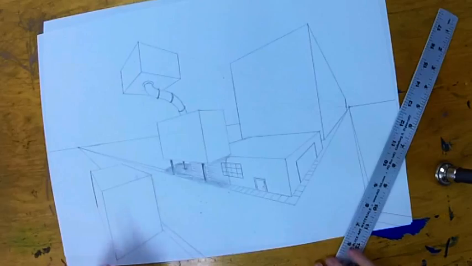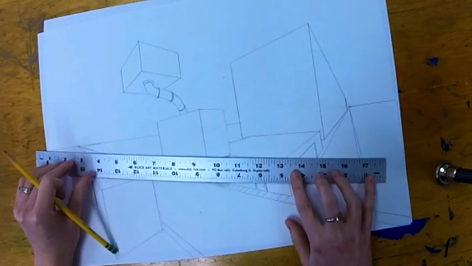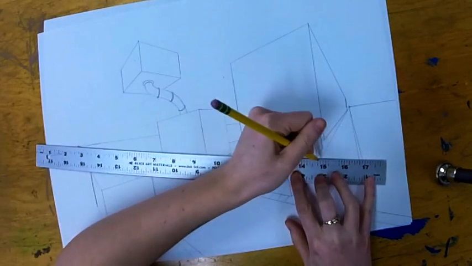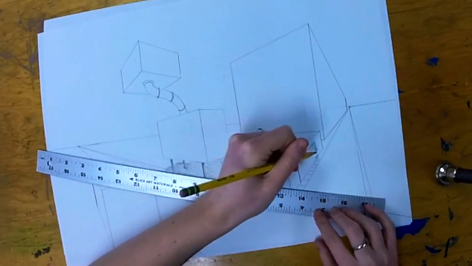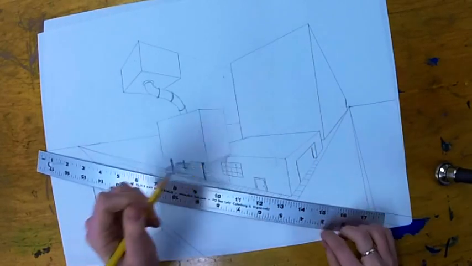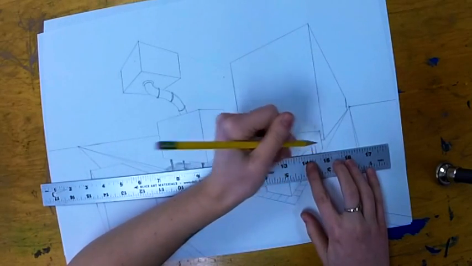And then I think I'll connect this corner to my opposite vanishing point. And I'm going to make a side of a door. So it's opening. And then we'll just say this corner would be the outside corner.